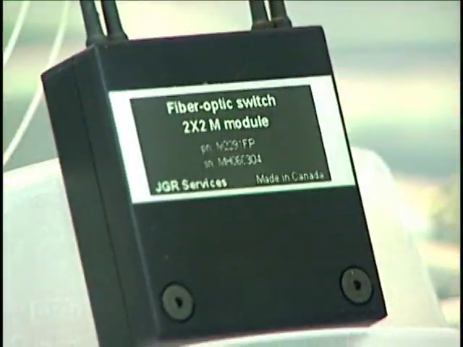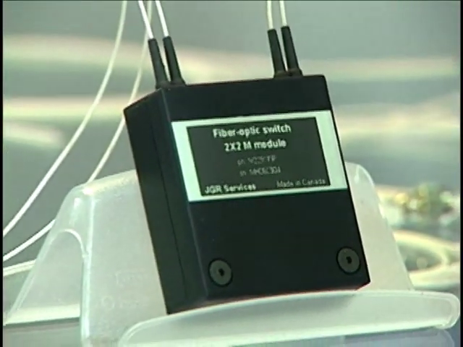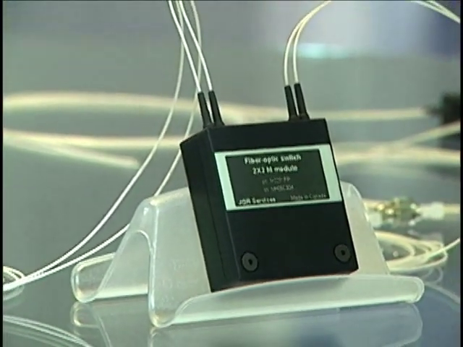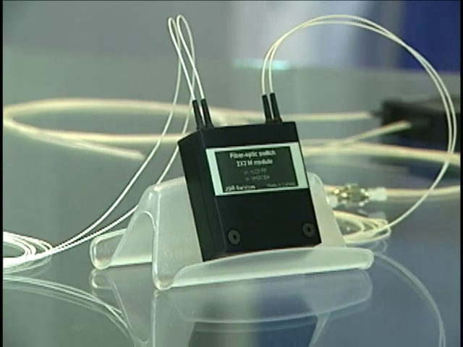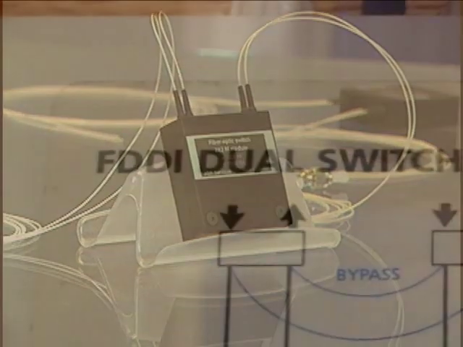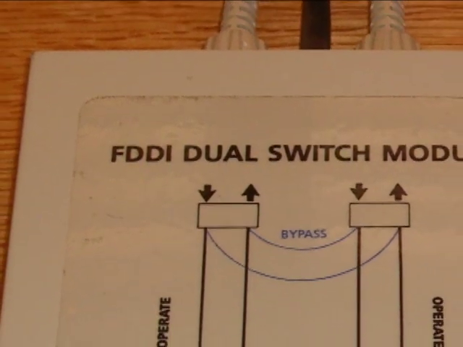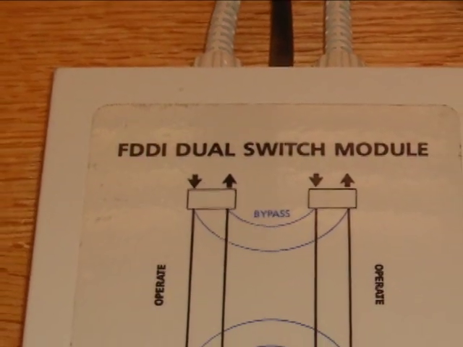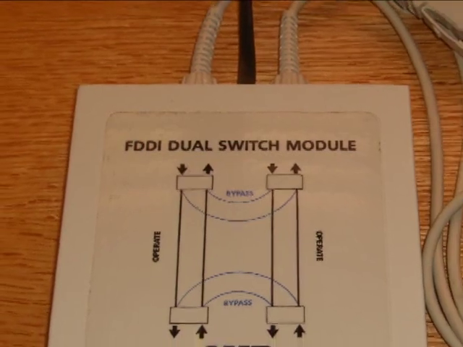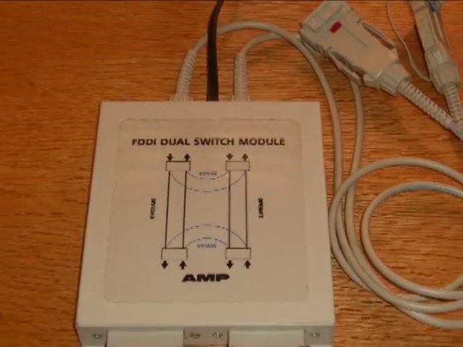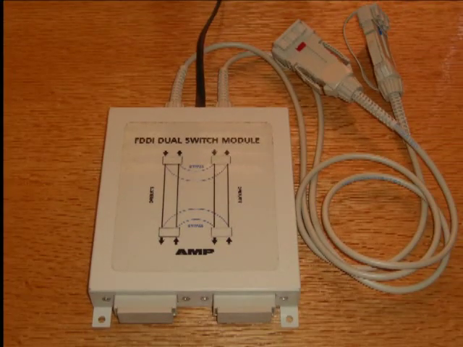Simple 1x2 electronic optical switches have been around for decades, allowing easy switching between light sources operating at different wavelengths. In 1987, the Fiber Distributed Data Interface, or FDDI standard, was the first standard to incorporate optical bypass switches to maintain reliability should one fiber, connector, or card fail.